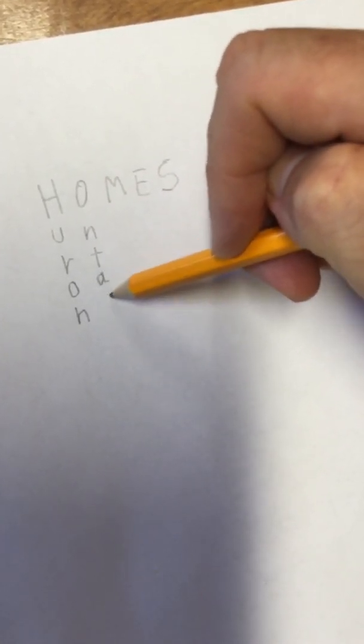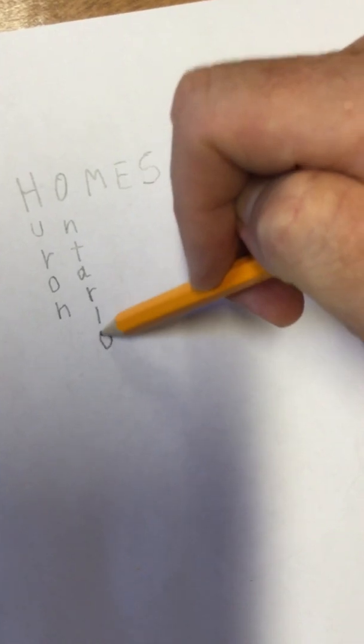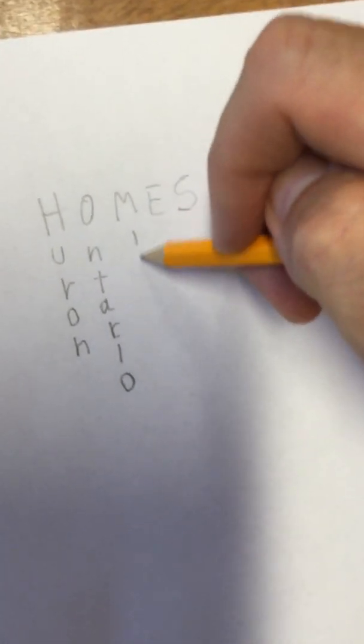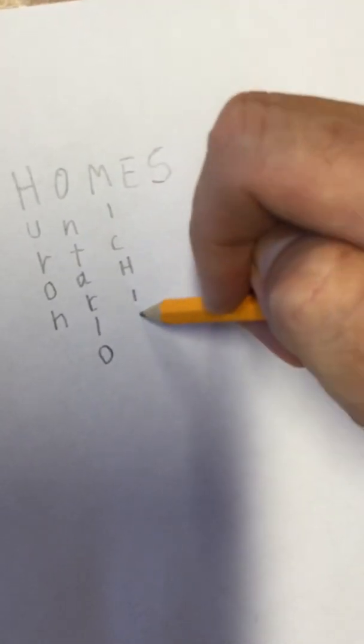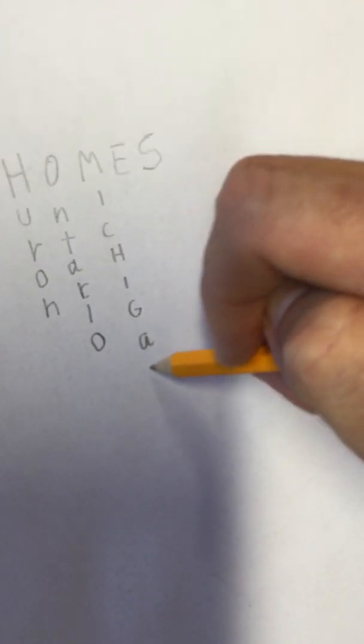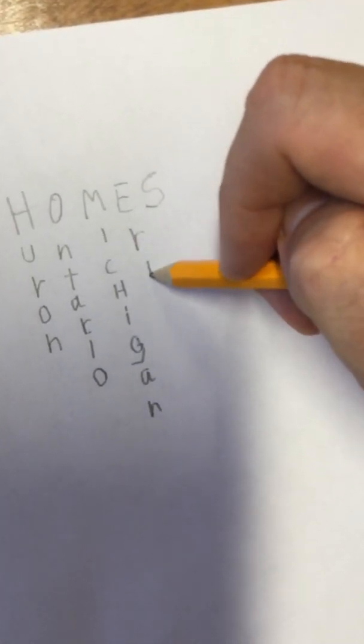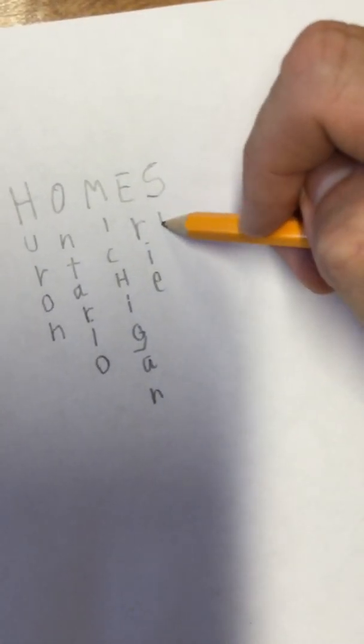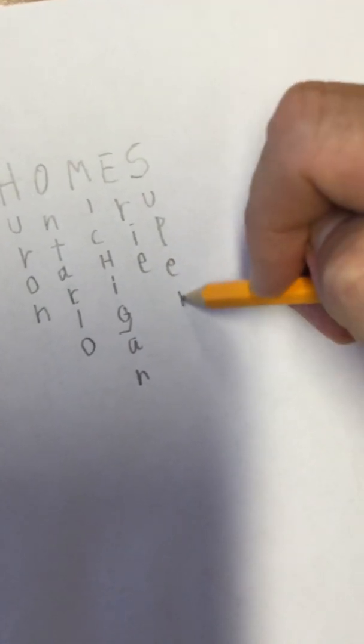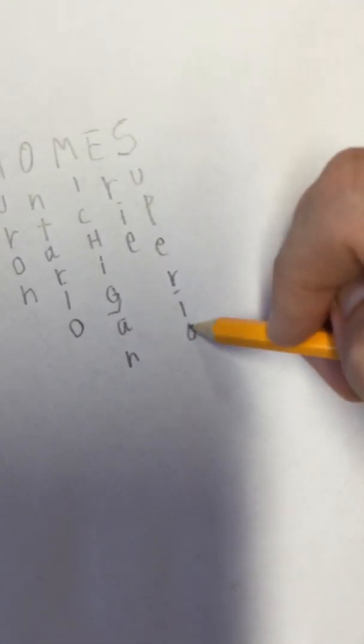H would be for Huron, O for Ontario, M for Michigan, E for Erie, E-R-I-E, and S for Superior. Okay, so just remember that little trick, and then you can label them on the front of your map.